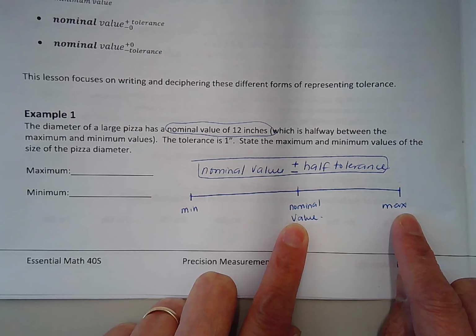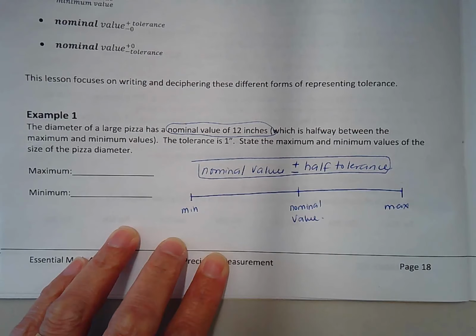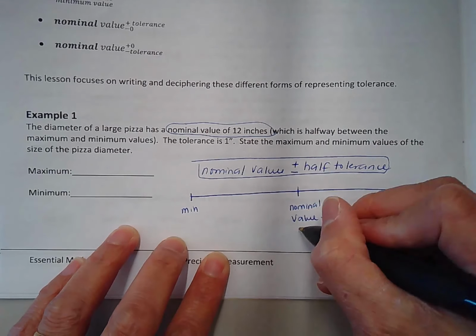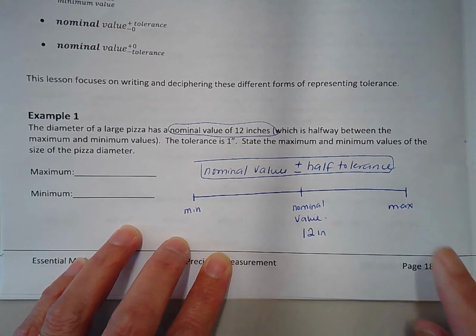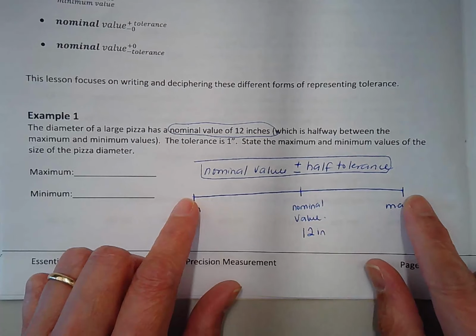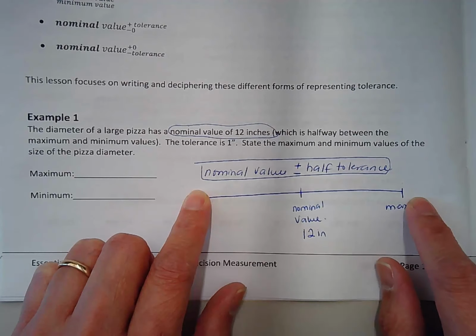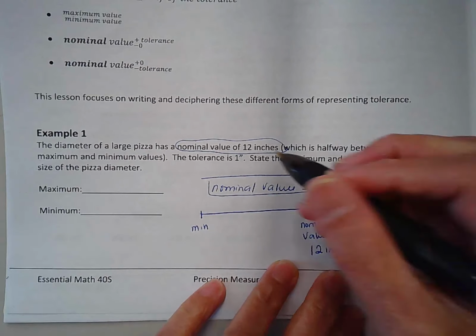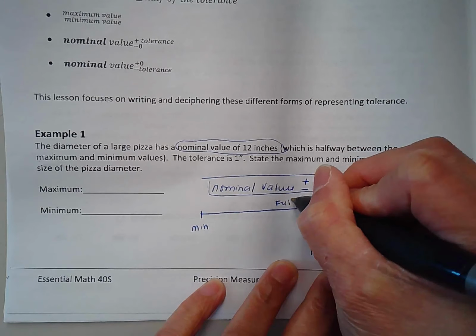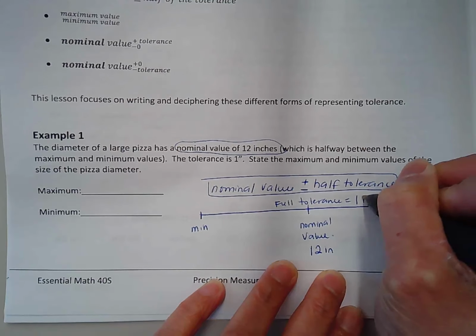Between the minimum and maximum, that's the 1 inch gap. Yeah, that's right. So our nominal value is 12, so I'm going to put 12 in here. Now the full tolerance, so that means the difference from minimum to maximum, there is a tolerance of 1 inch. So the full tolerance is equal to 1 inch.